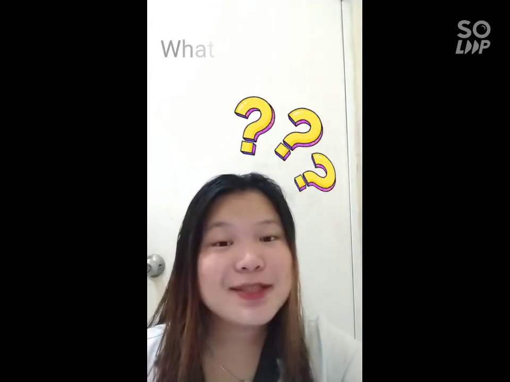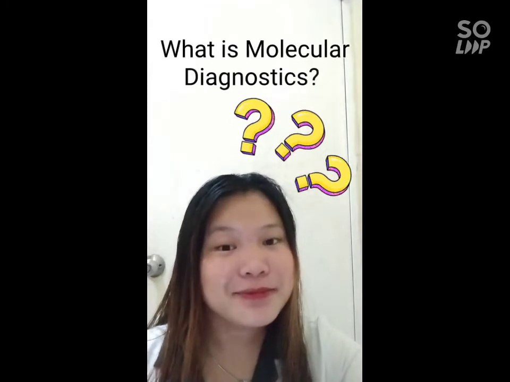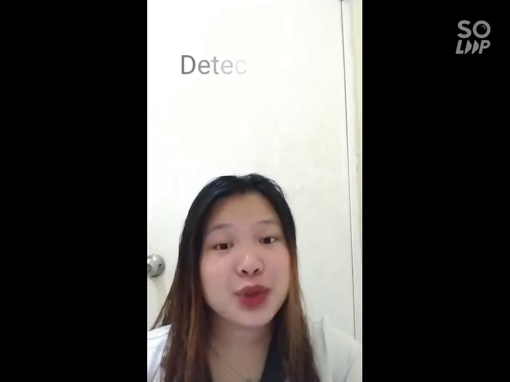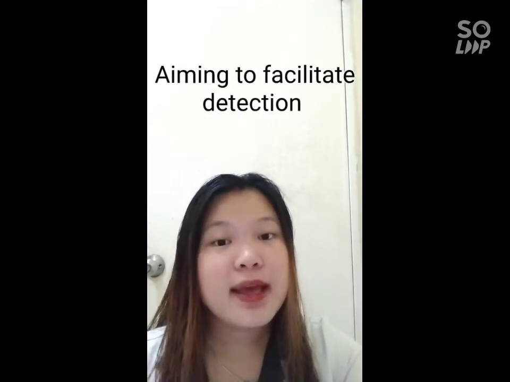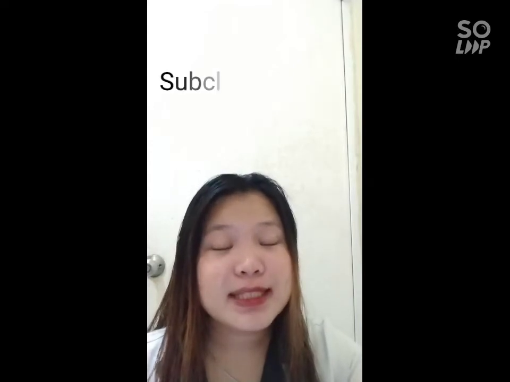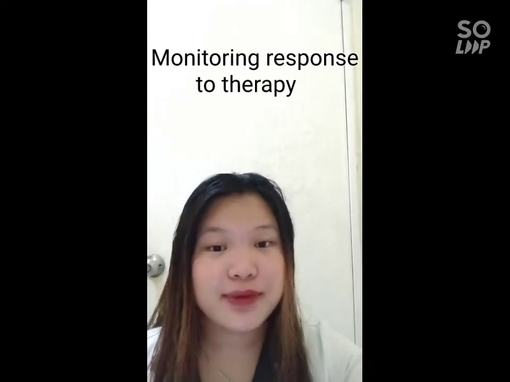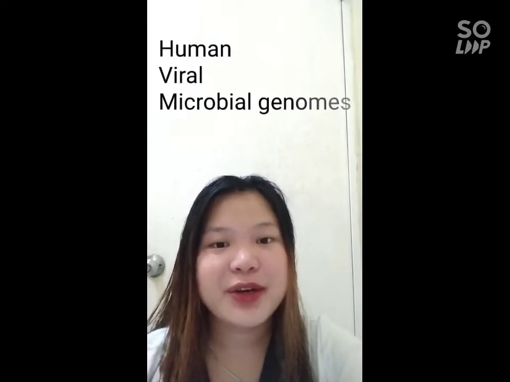So, what is molecular diagnostics? Molecular diagnostics is the collection of techniques that is used for the detection of genomic variants, aiming to facilitate detection, diagnosis, subclassification, prognosis, and monitoring response to therapy. It is the rapidly developing area of laboratory medicine that investigates human, viral, and microbial genomes and the products they encode.